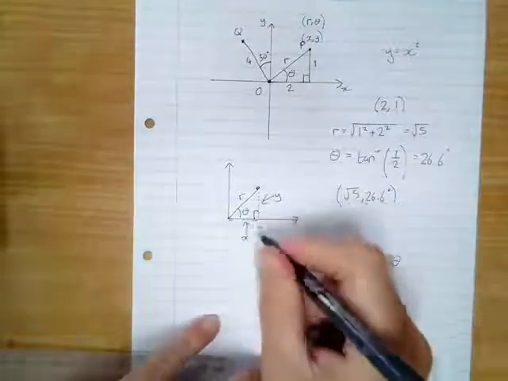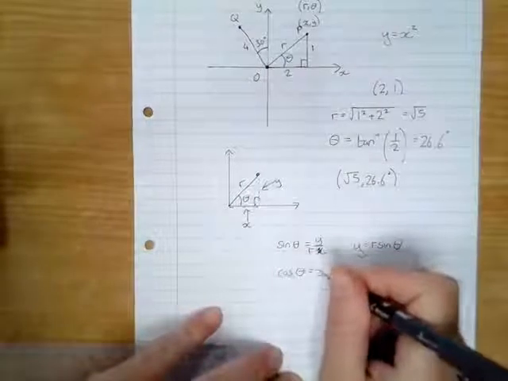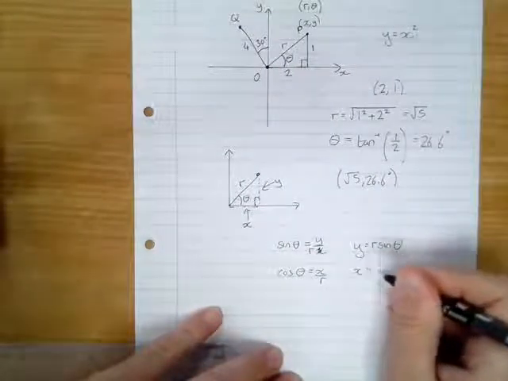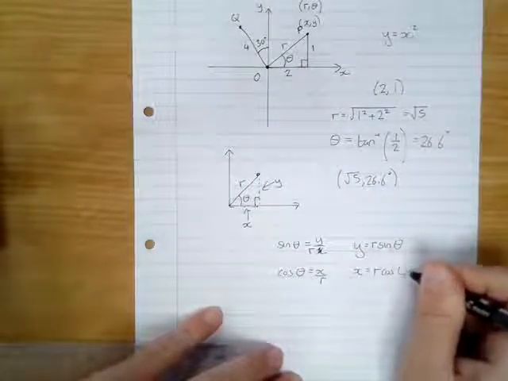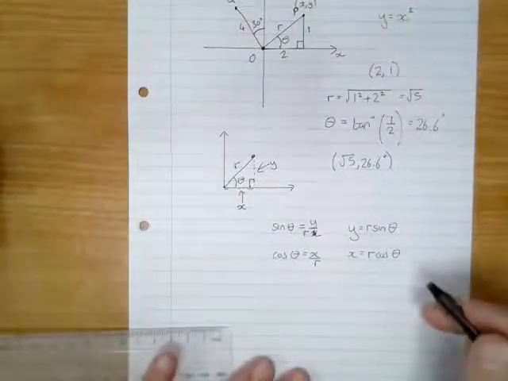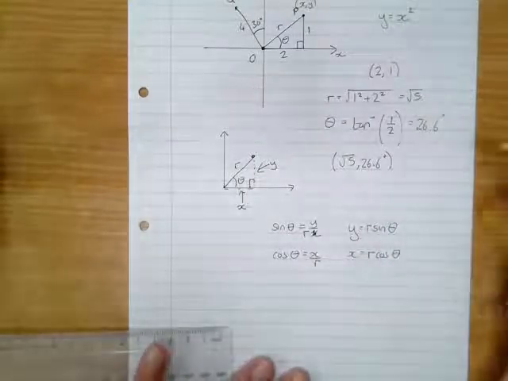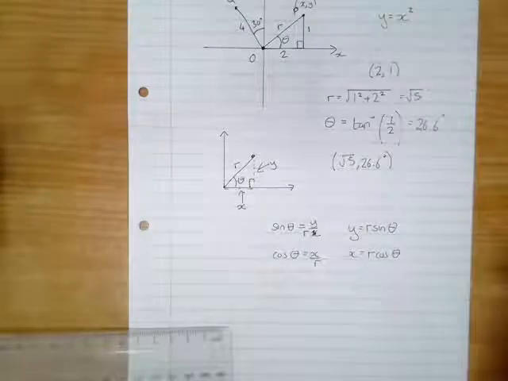And a similar trick with cos theta: cos theta is adjacent over hypotenuse. Rearrange, I'll get x equals r cos theta. So those two equations will allow me, if I know r and theta, to come up with an x and a y coordinate.